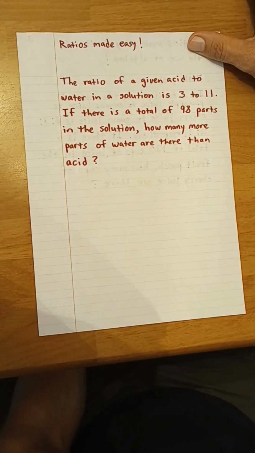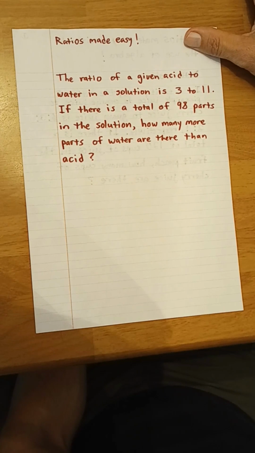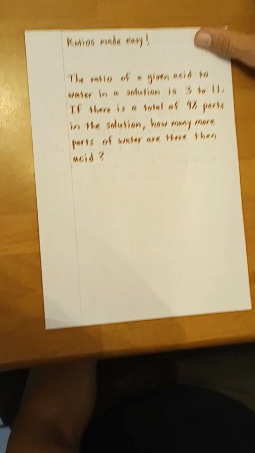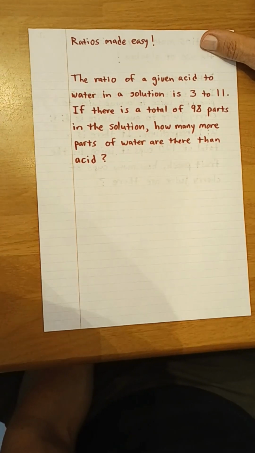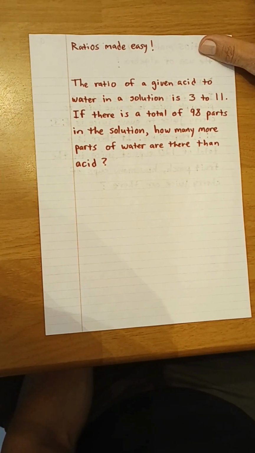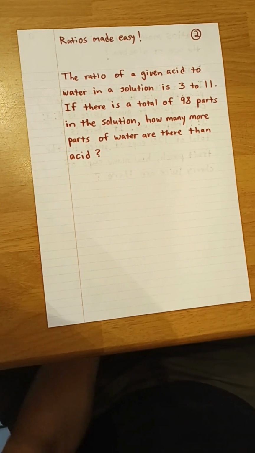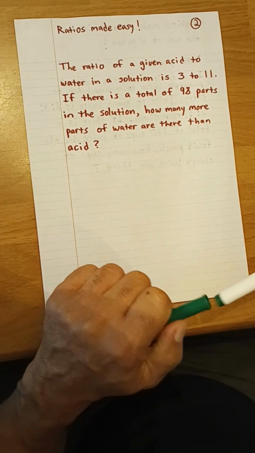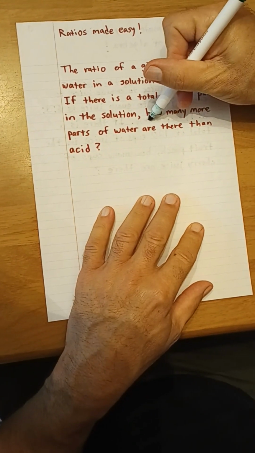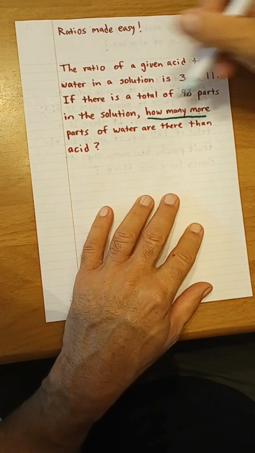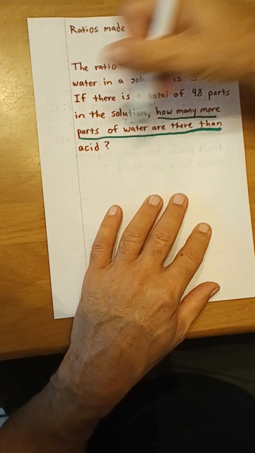So we have the ratio of a given acid to water in a solution is 3 to 11. If there's a total of 98 parts in the solution, how many more parts of water are there than acid, right? Well, one thing we always want to do is make sure we concentrate on the question. So I'm just going to underline this. So how many more parts of water are there than acid?